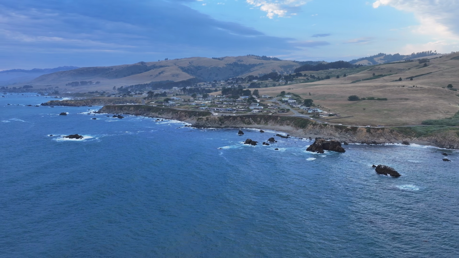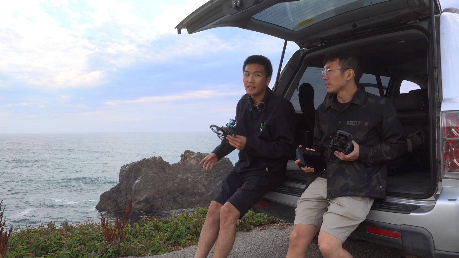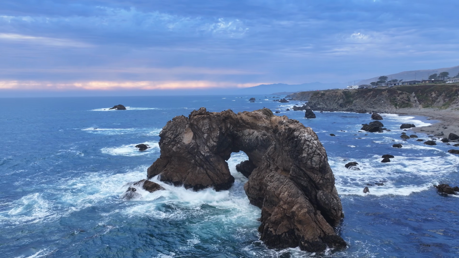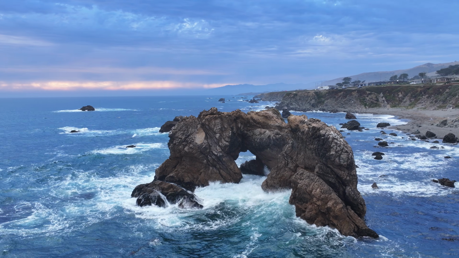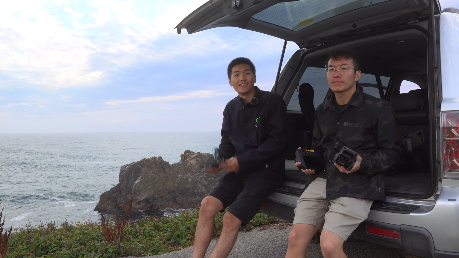Although we're not at the main spot right now, I really had to pull over because right here, this rock, you can't see it from here, but there's actually a tunnel inside that rock. So I really want to try flying through that tunnel and see what kind of shot we can get with this rock here. So without further ado, let's get it.